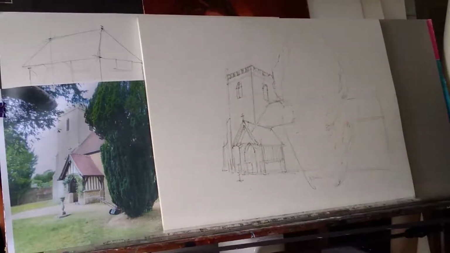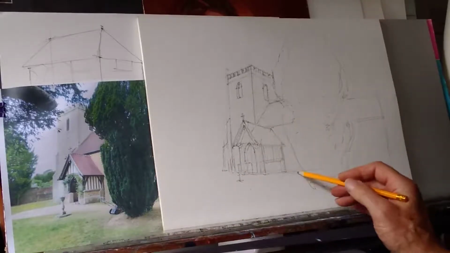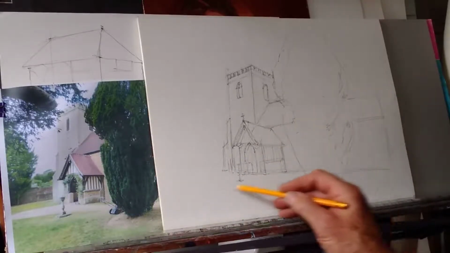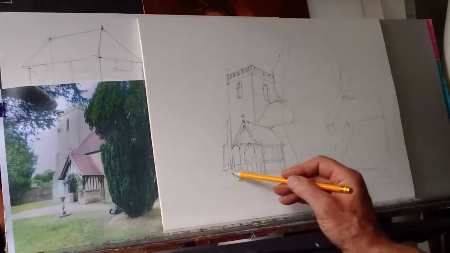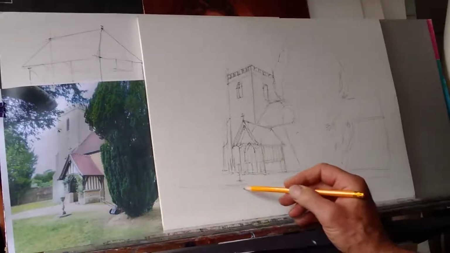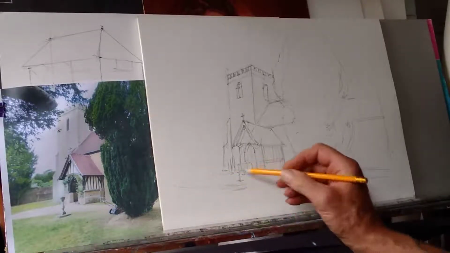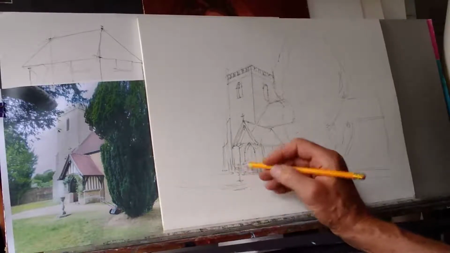And shall I include the lawnmower? It's a good idea. Might be fun. We've got the path, which is even in perspective. And we've got the path that loops around here, so we'll just do a nice big loop there. And then we've got the plinth of this sundial. It comes down a little bit, I put it so it's there.